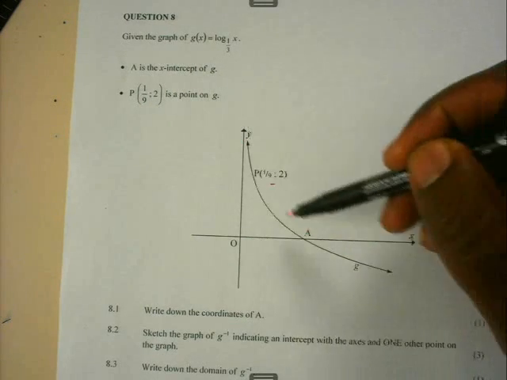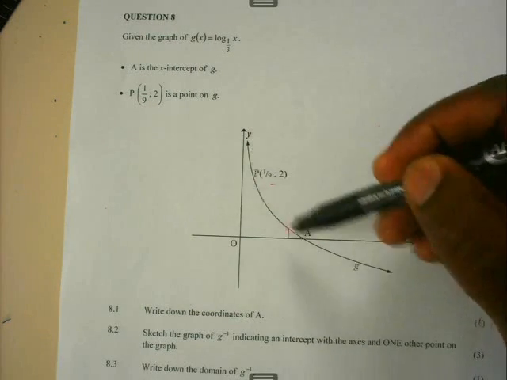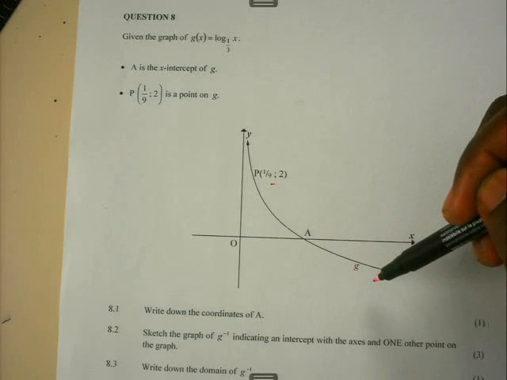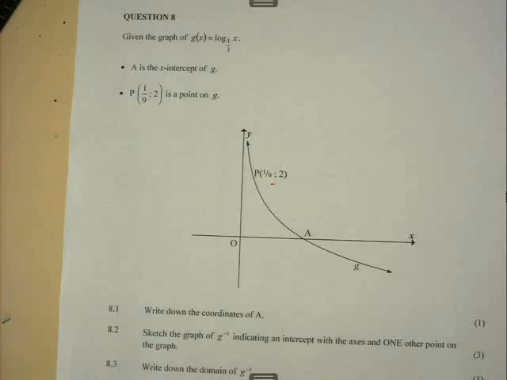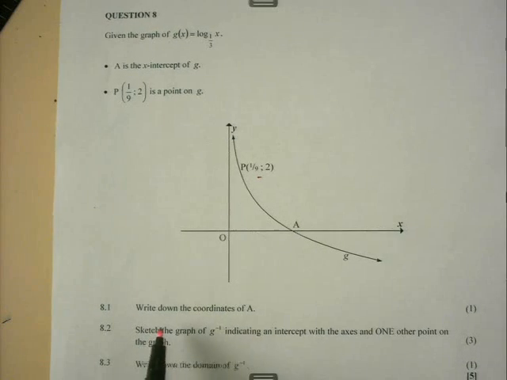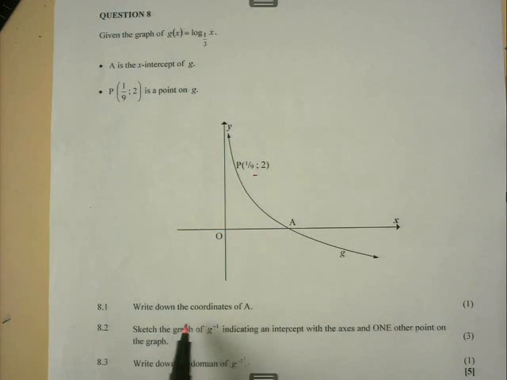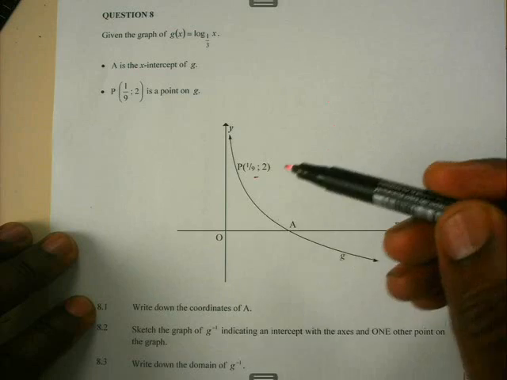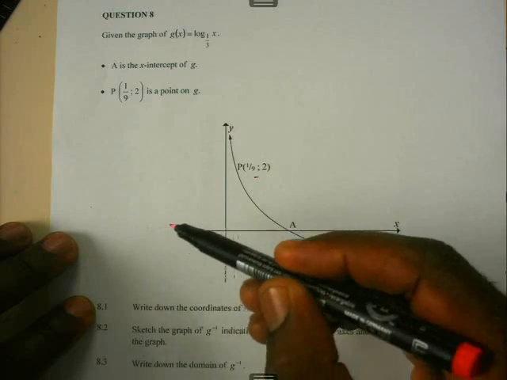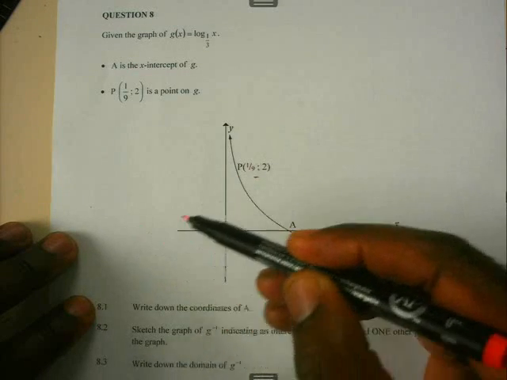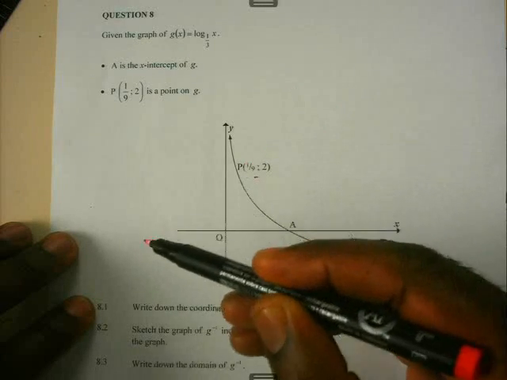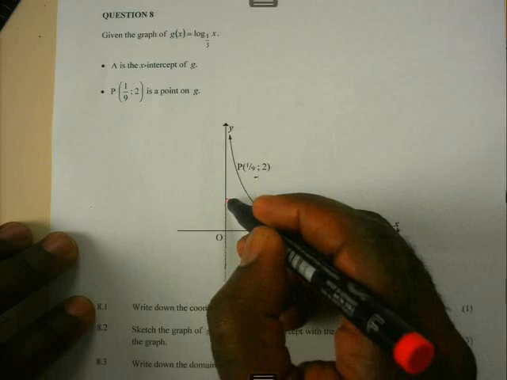Fine. We realize that this is now a log graph, and the inverse of a log graph is going to be the exponential graph. Fine. We'll take it further. The first question now says, write down the coordinates of A. If we go back a little bit with the inverse graph, the inverse will always intersect the y-axis at a point that has coordinates 0 and 1.